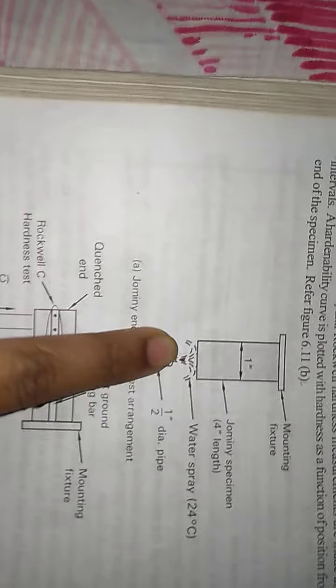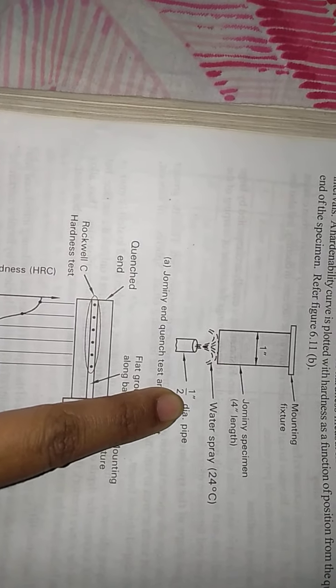What I mean is this water spray is at a temperature of 24 degrees Celsius, and the jet of water comes through a pipe with a diameter of half inch. So a 1 inch specimen, and a half inch diameter pipe spraying water at 24 degrees Celsius.